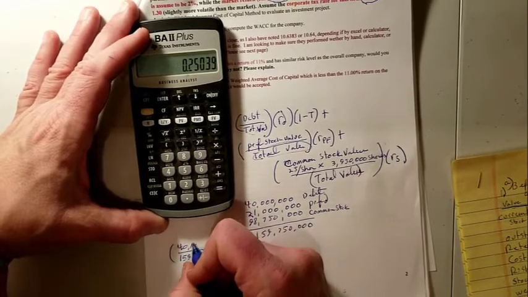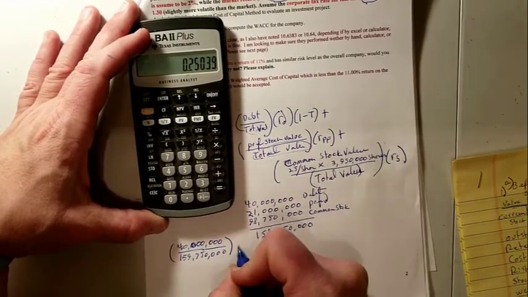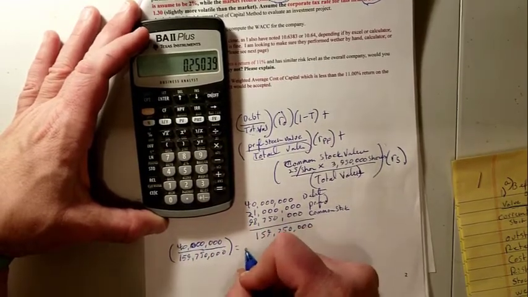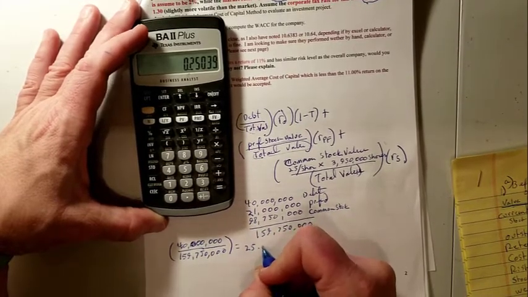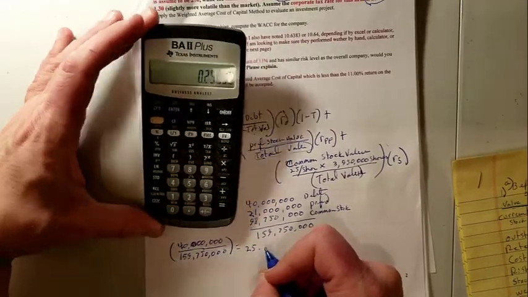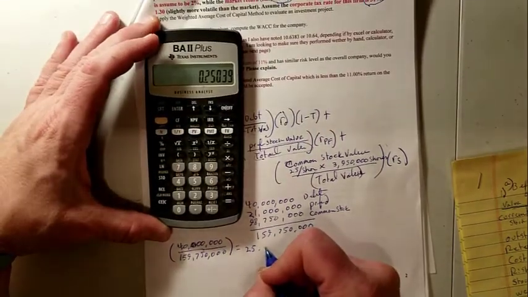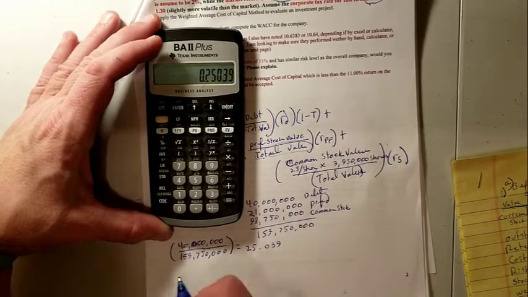If we put this in, let's just put the zeros, that's going to equal 0.25039. It's pretty important that we use at least 3 or 4 decimal spots. I like to use it like that.